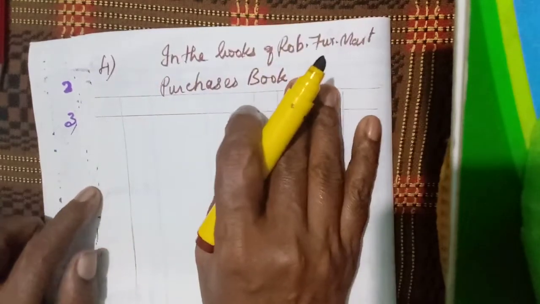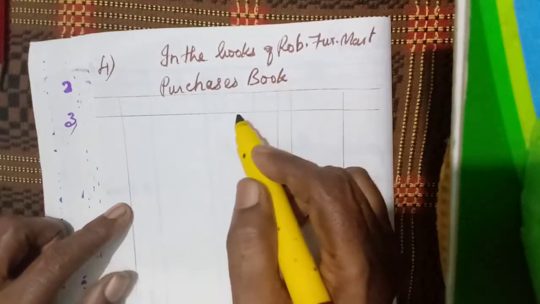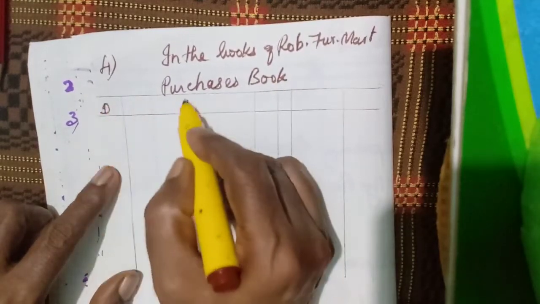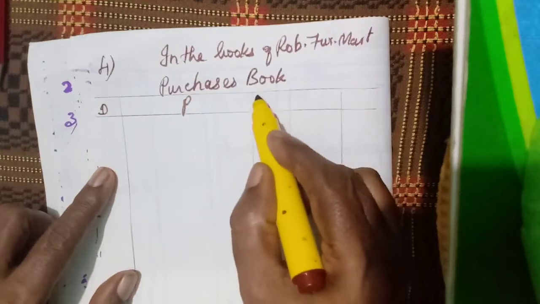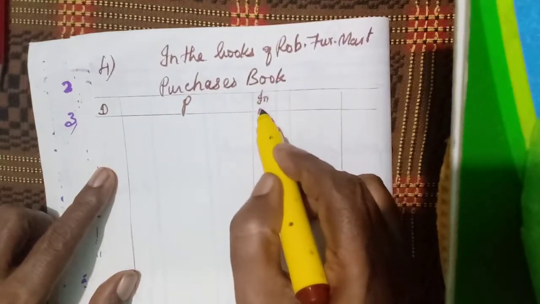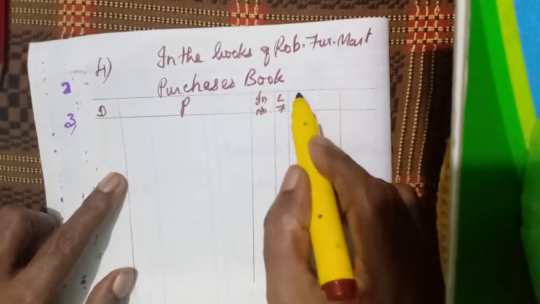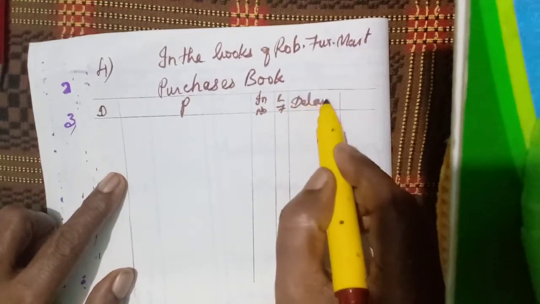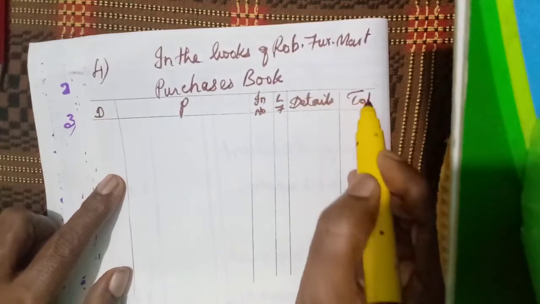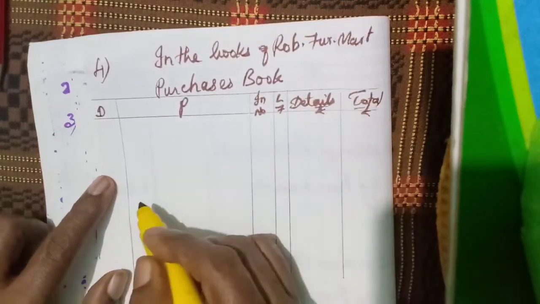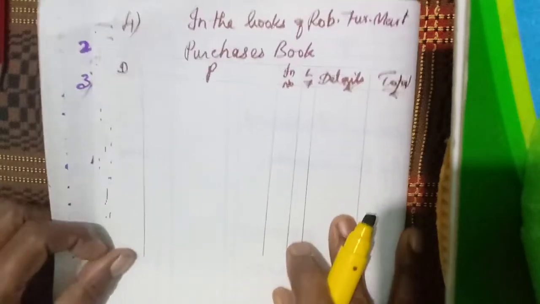Since I have less space, I am writing like this. Now date, particulars, invoice number, LF, details, total. Here rupees.